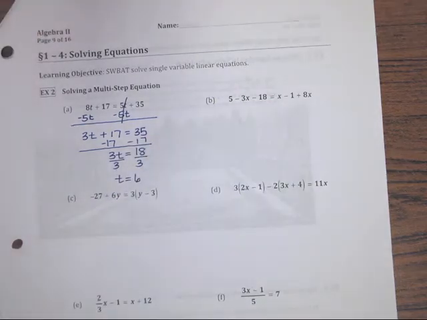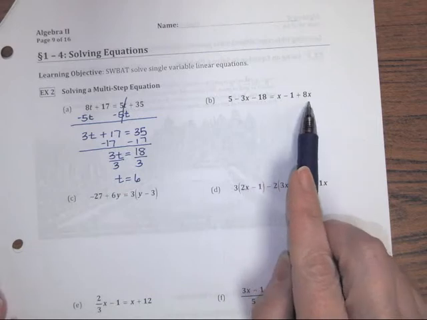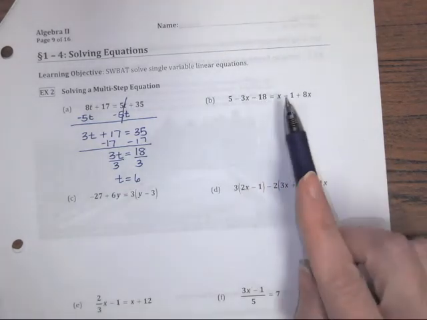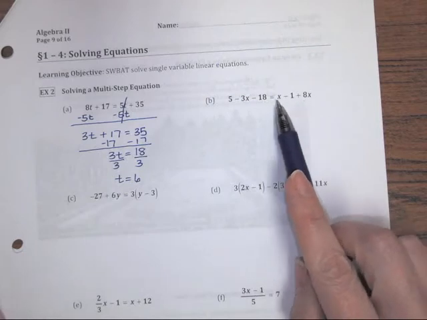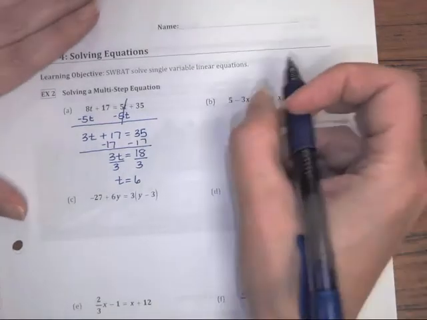So if we look at example B, we have variables on both sides of this equation, but we've got x a few times. Here's some x, and here's some x over here. Here's what I recommend that you do. Do you see how on the right-hand side we have x and 8x? The first step should be to combine like terms and make that 9x, because x plus 8x is 9x.